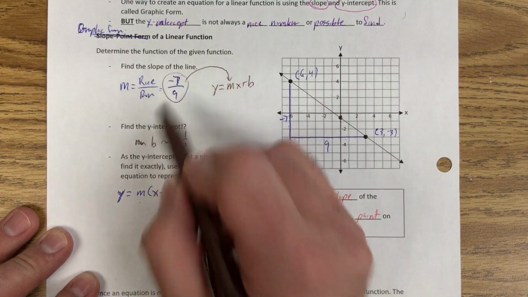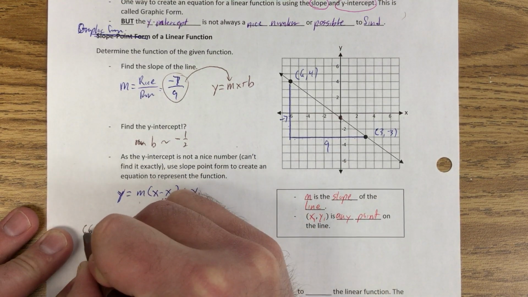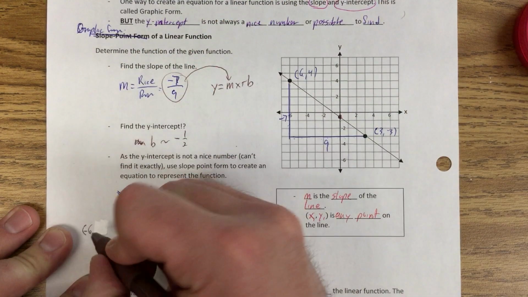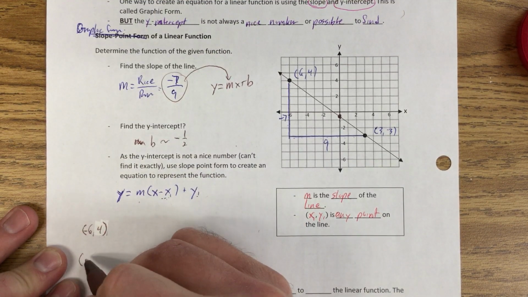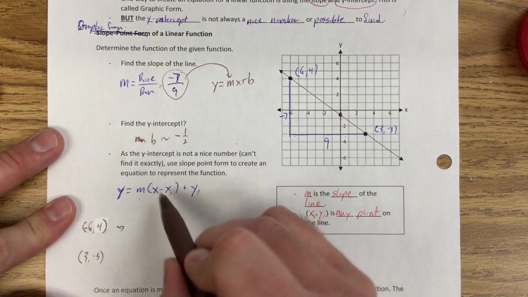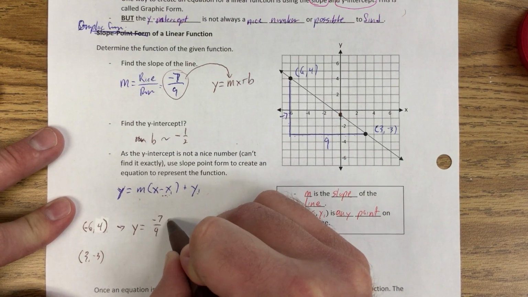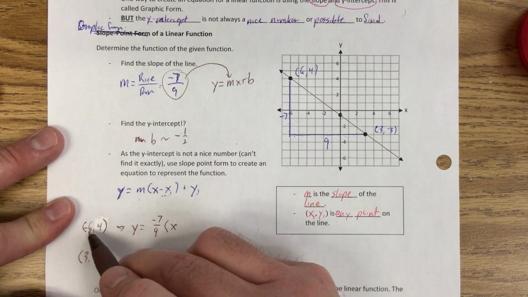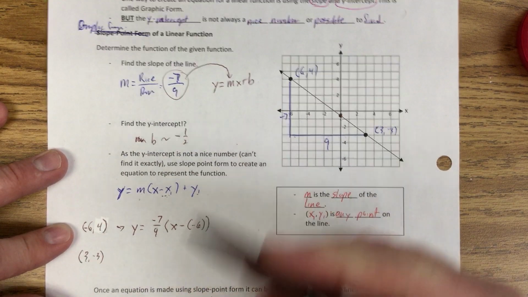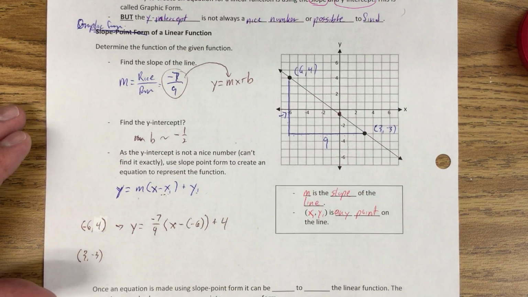We have our slope, negative 7 over 9, and the point negative 6, positive 4. Let's get that correct. We have that point, or we have the point 3, negative 3. With the point negative 6, 4, we're going to plug it in here. y is equal to, our m is negative 7 over 9. x is going to stay the same. Now, x1 is going to become negative 6, so we're going to subtract negative 6. And the y1 is 4, so we're going to add 4. And it looks like that.